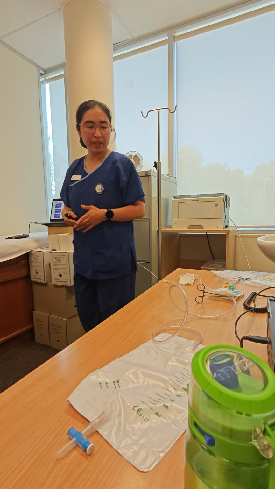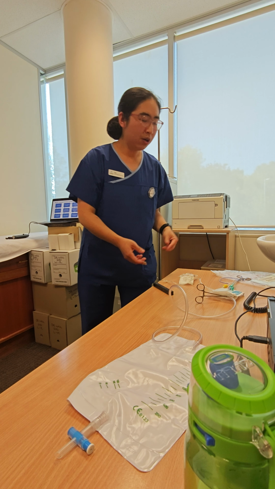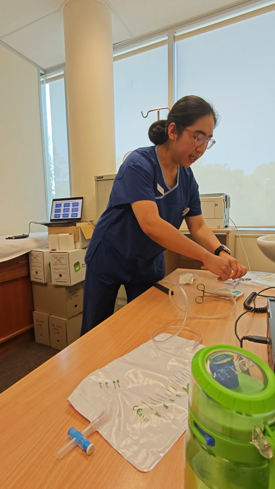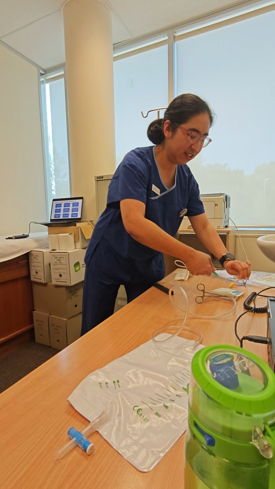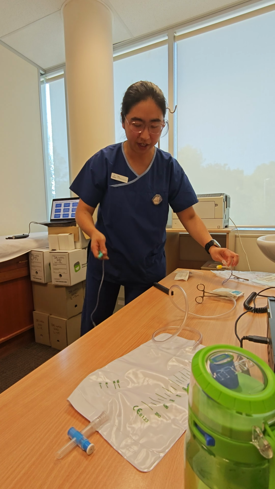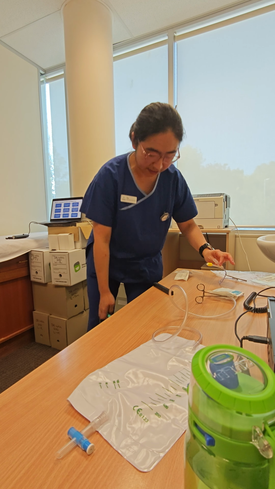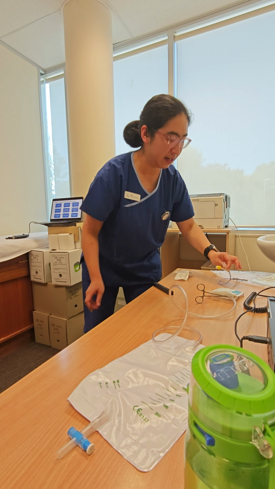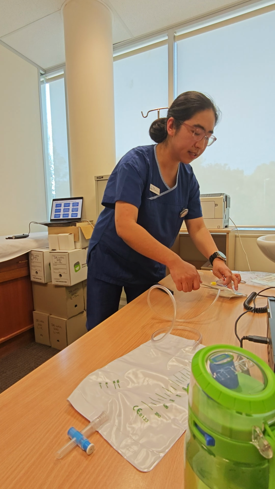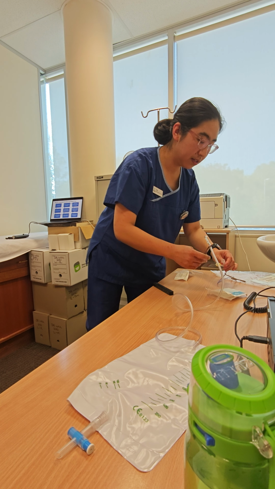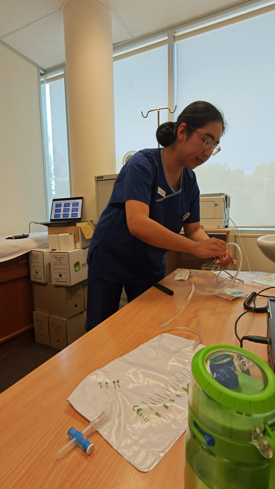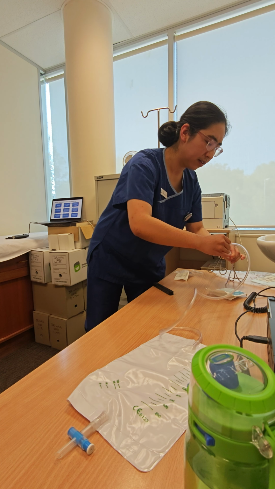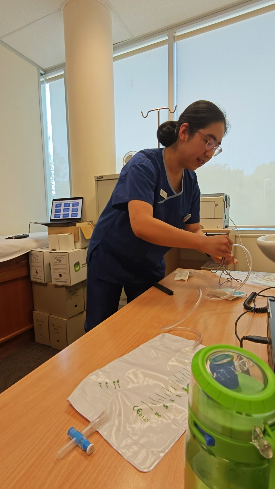If there's a leak, we're gonna leave that catheter in. So what we're going to do, we just disconnect this. Very tight. We're gonna throw that one in our clinical bin. All right, that's there. And we're gonna connect the urine bag back to the catheter.